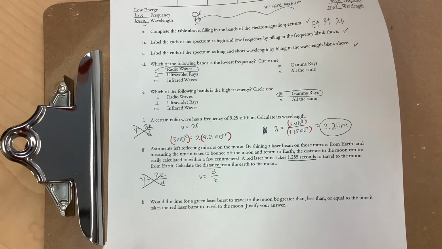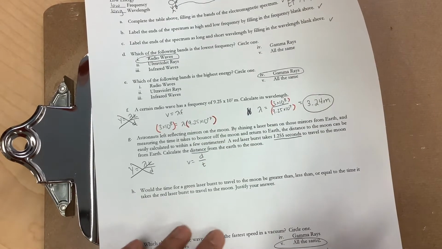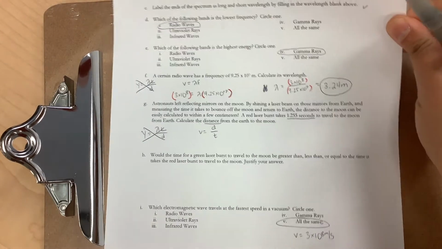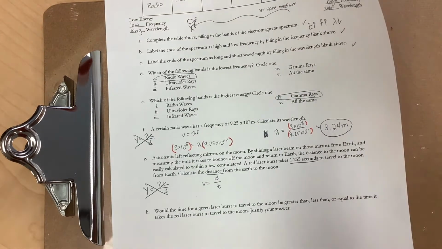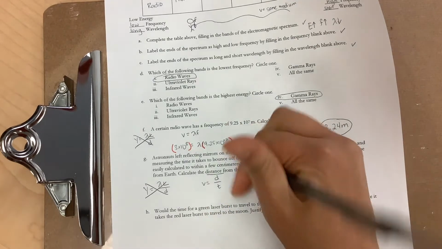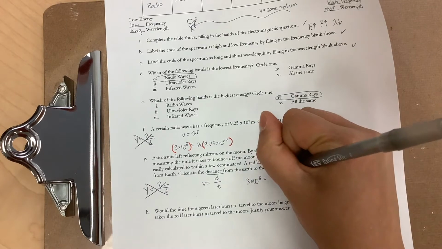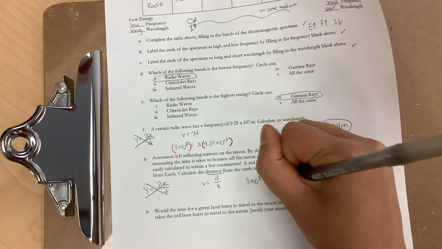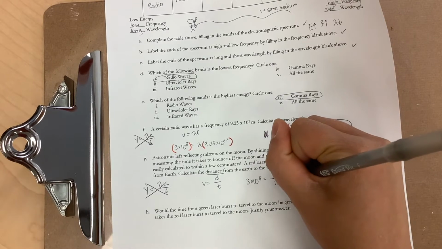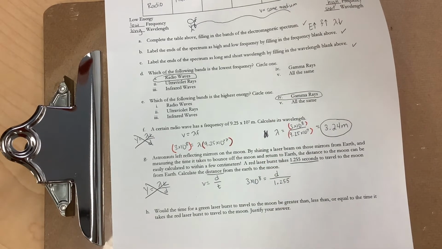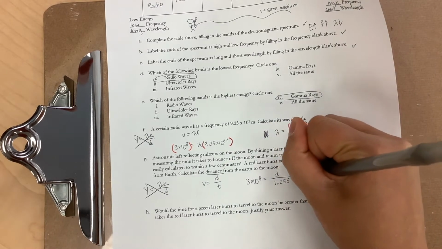Excellent. Now what I have for speed is the speed of light. It's still, hey, 3 times 10 to the 8th meters per second. So let's use that. I get 1 point for the equation, 1 point for the substitution, and 1 point for solving. So I want to calculate the distance, and I know it takes 1.255 seconds. Now, if you're a person that has trouble with algebra here, keep in mind that I want d by itself in the numerator. So to get rid of this division, I'm going to multiply both sides by 1.255.